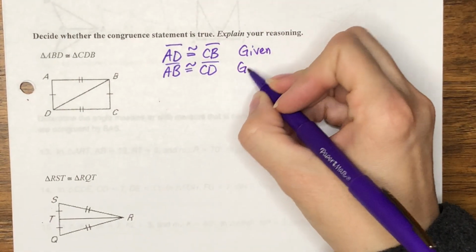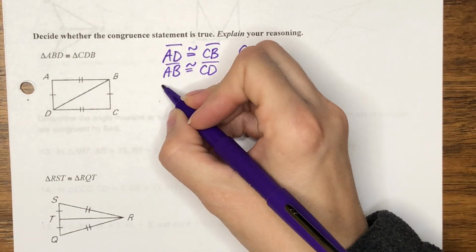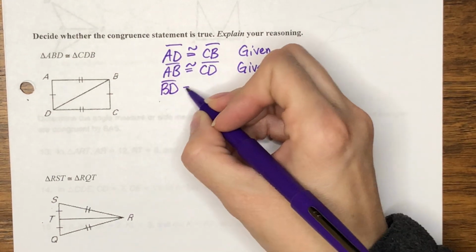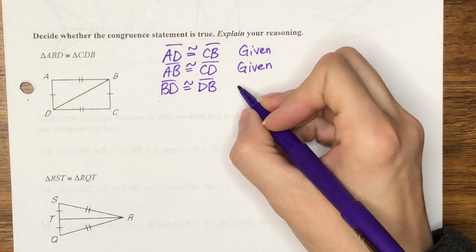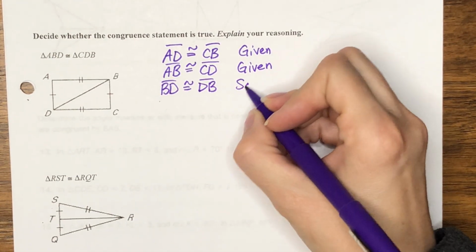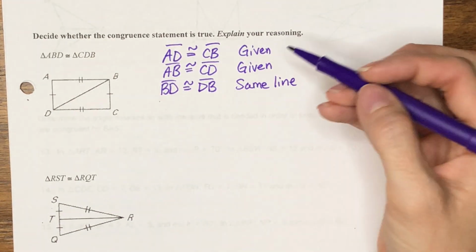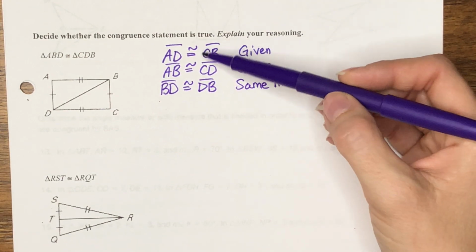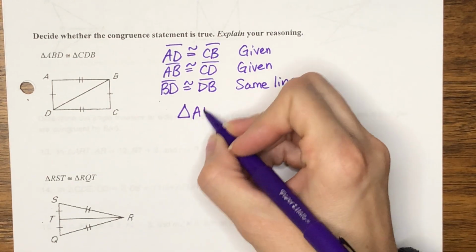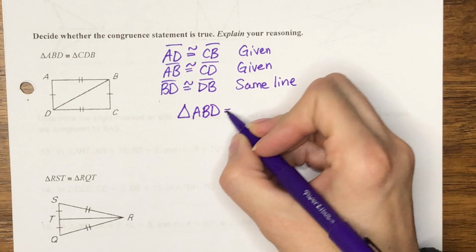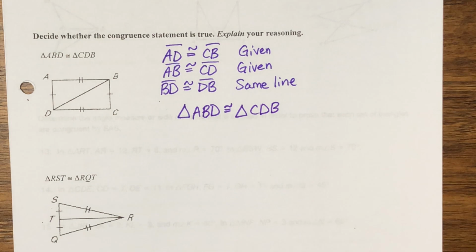I'm going to slowly get you into writing proofs here. This was also a given. And then we can say that the line segment BD is congruent to the line segment DB. And we know that because it's the same line. And since we were able to show that all the sides were congruent to each other, we can say that triangle ABD is, yes, in fact, congruent to CDB.